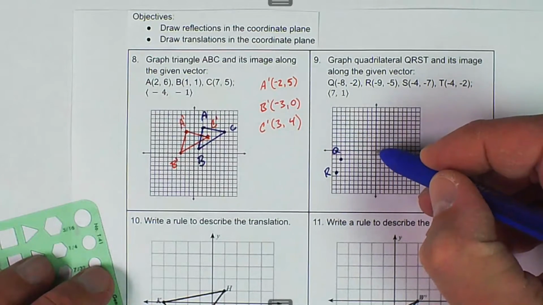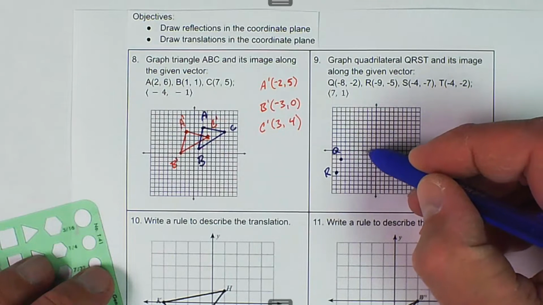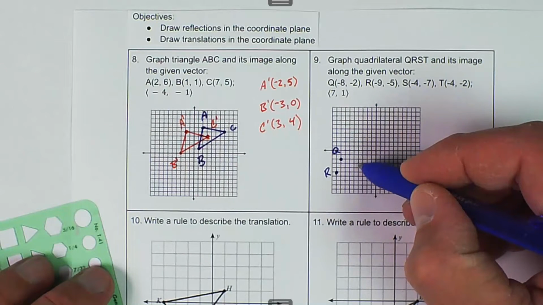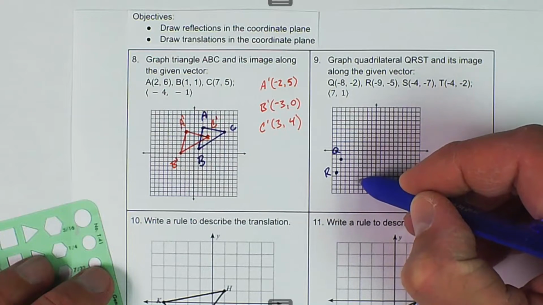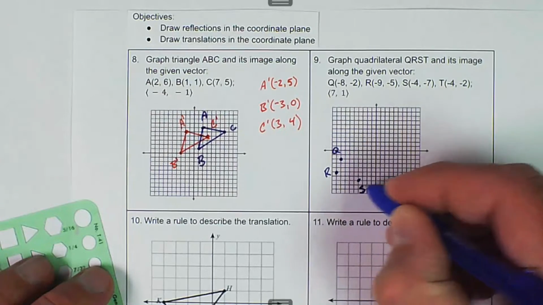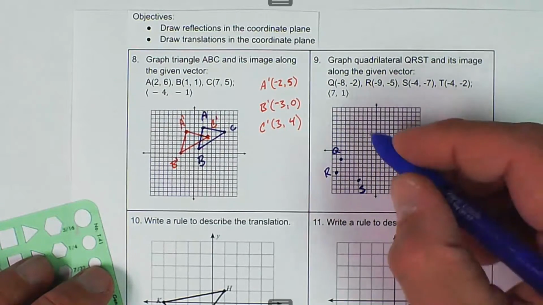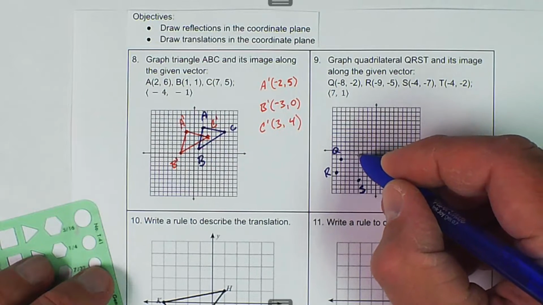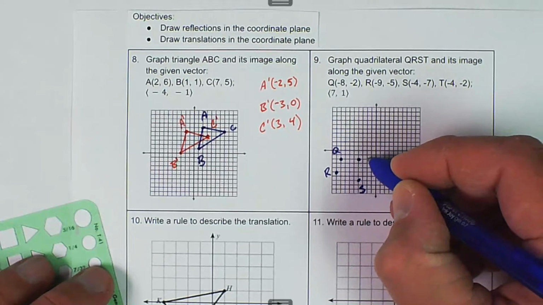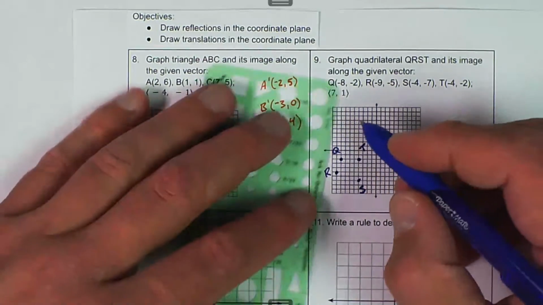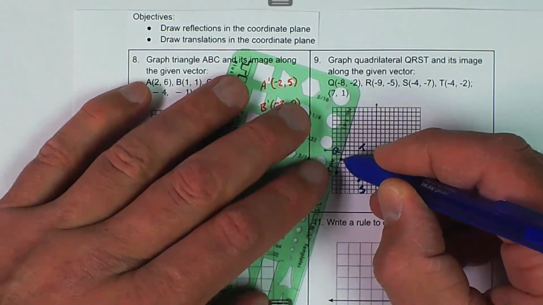S is negative 4, negative 7. And T is negative 4, negative 2. And then we can connect those dots.